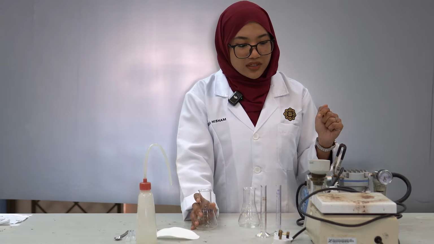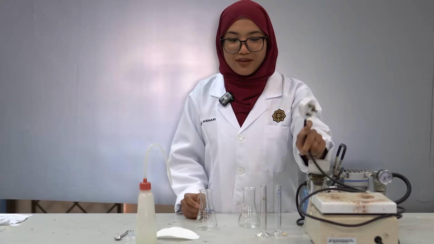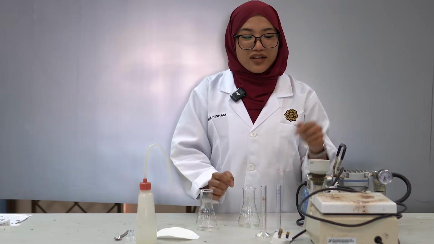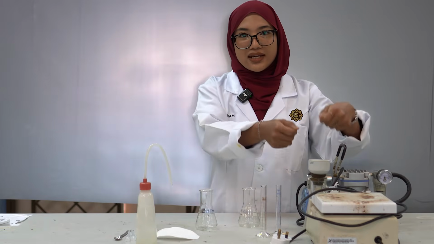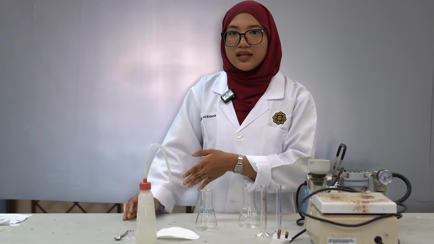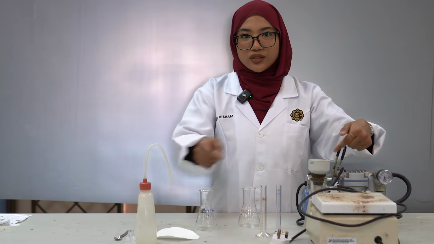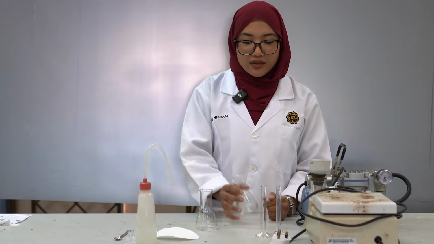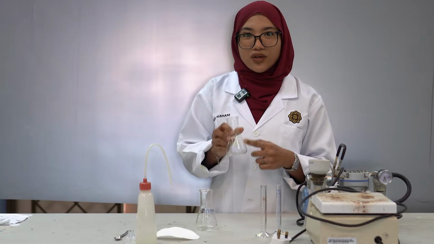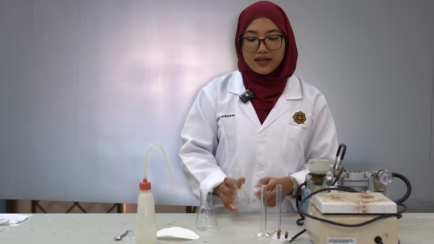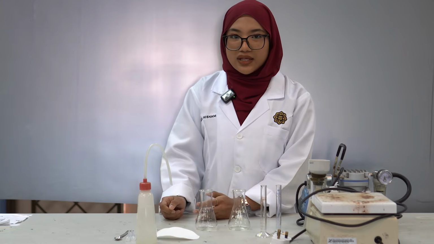Before that, we have to plug in the switch and make sure it is on. And after that we take out the crystal that has formed and put it aside to let it dry a bit. And after that we put another filter paper, we cut it also and put it here. And we put the mixture solvent that contains methanol and water here. And after that we wait for some time and we take it out and put it aside.